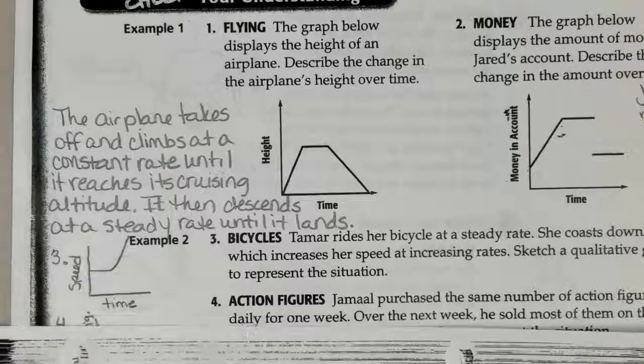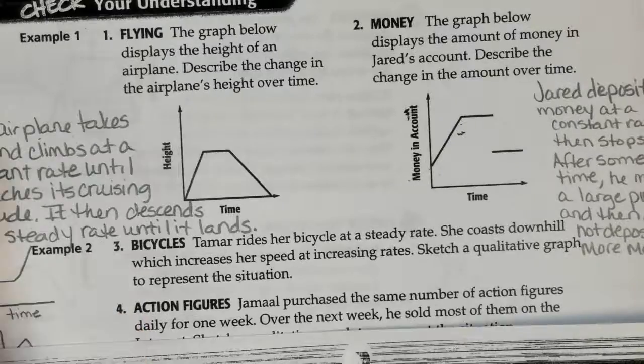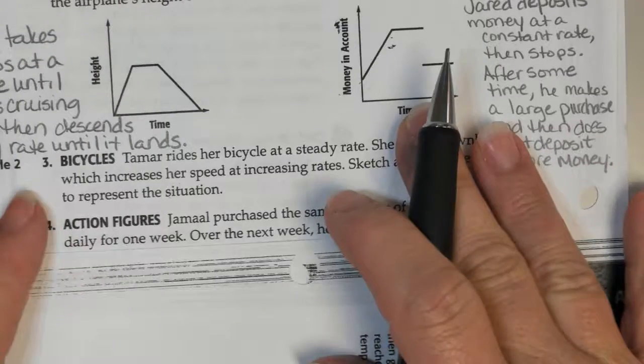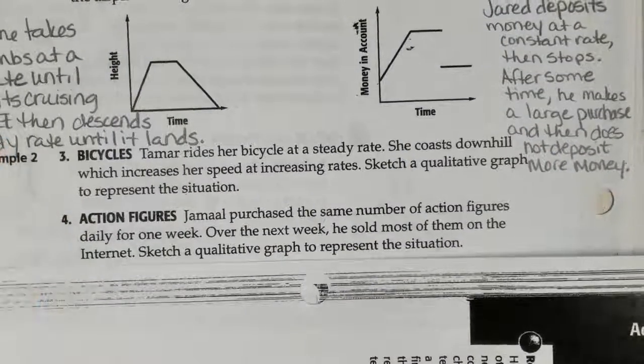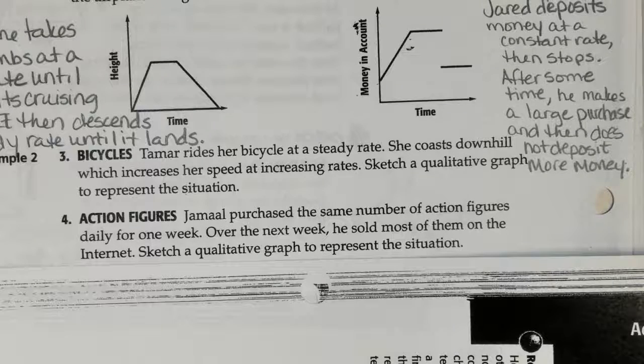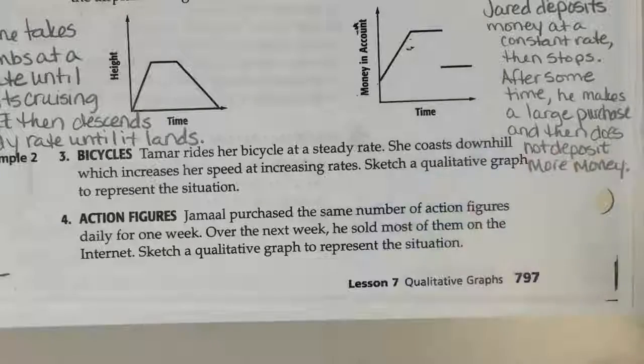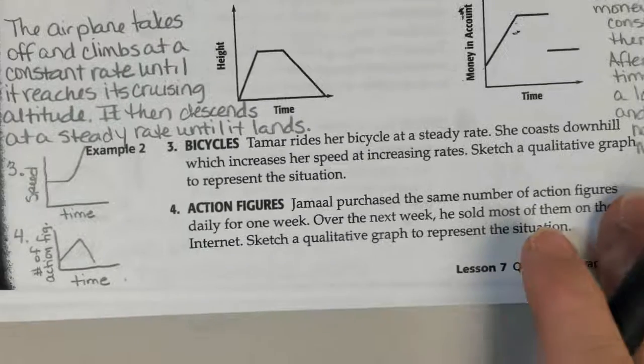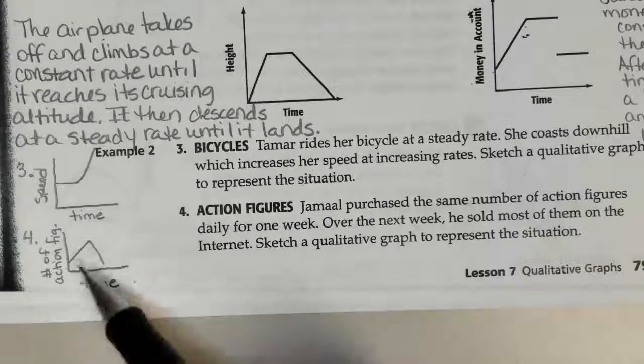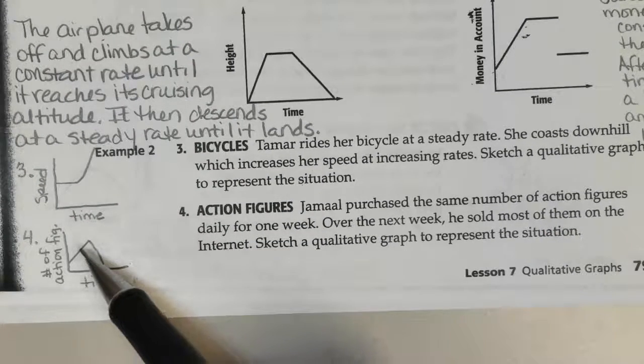Okay? Number 4 is similar to the bank account one that we just talked about. Jamal purchased the same number of action figures daily for 1 week. So that's a constant rate, isn't it? Over the next week, he sold most of them on the internet. So the graph would look like this. He's buying them at a constant rate, so he's adding to his collection.